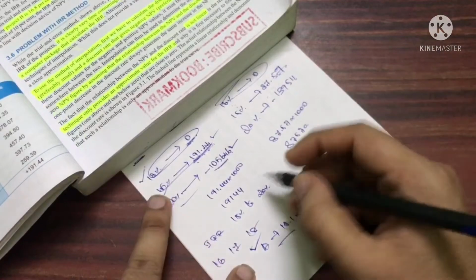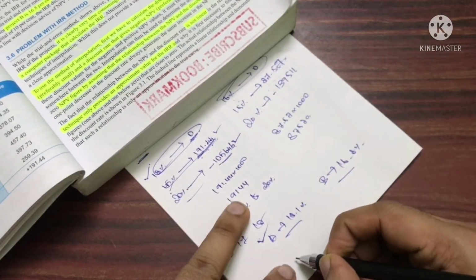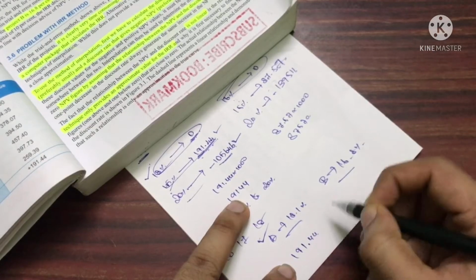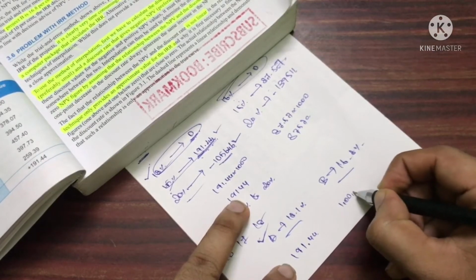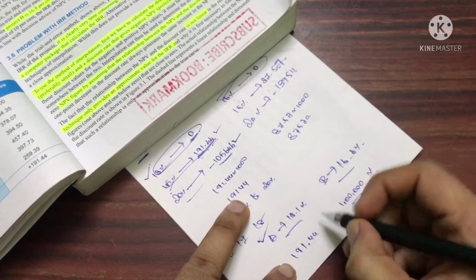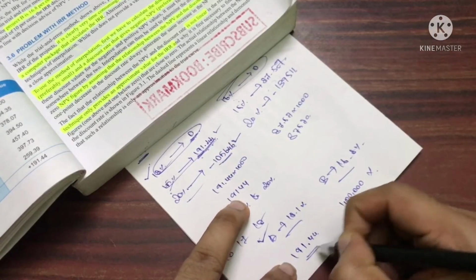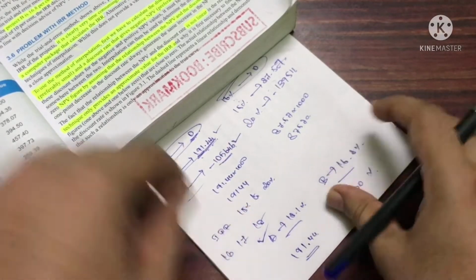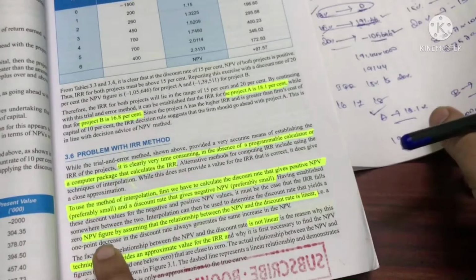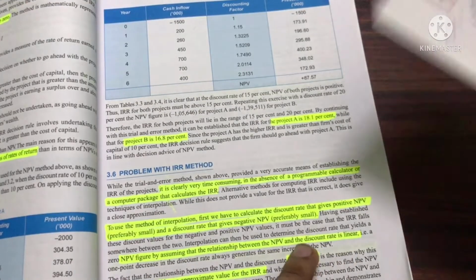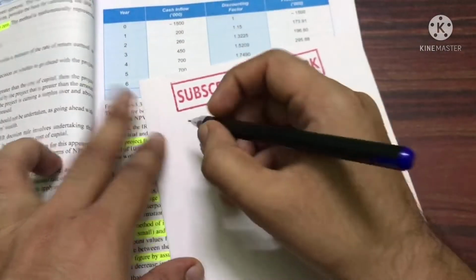For example, here we are getting 191, which is okay, but we are getting 1 lakh as a positive value. Can we use this one? No, we can't. We need to use a positive value which is very close to 0, or preferably a smaller value. If it is linear, we will get an accurate value.